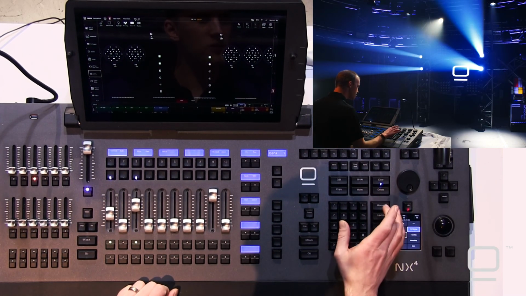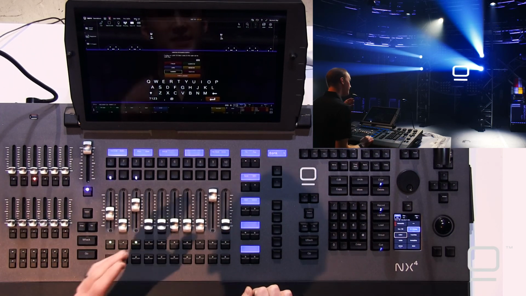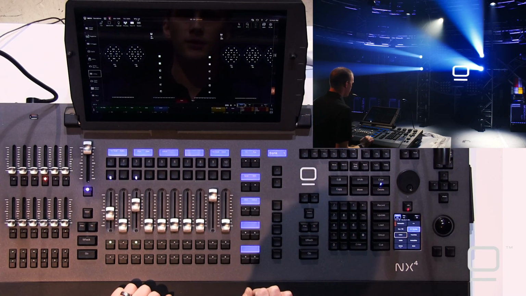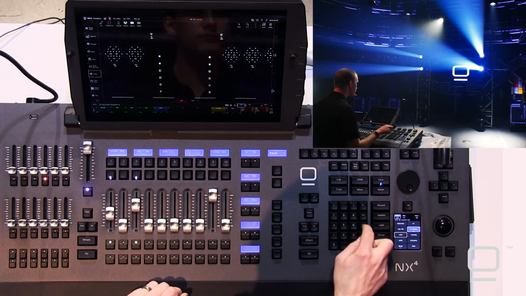Grab our first set at full, record, gonna place it right here. It's gonna be an override type fader. I'm just gonna name it Cue Blender. So we're gonna go and record our second cue now. I'm gonna grab my NX4.